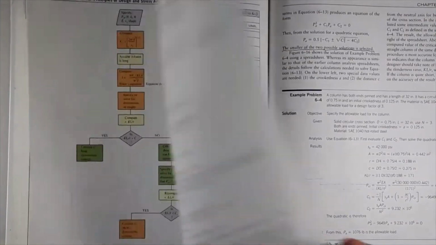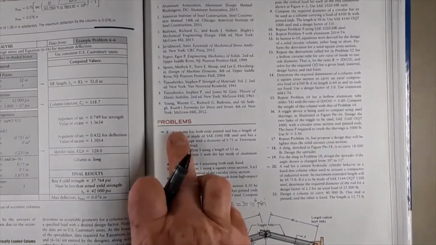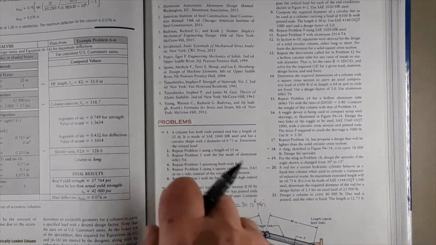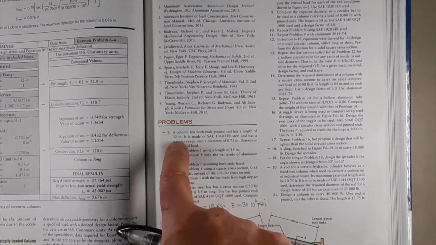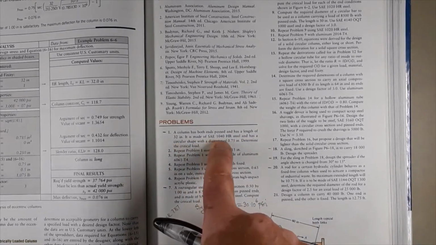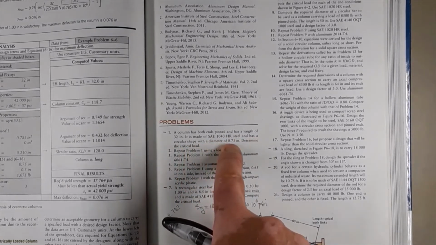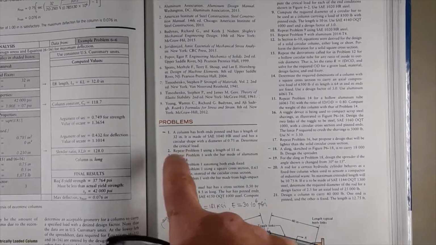Okay, so I'm going to solve some problems off this chapter 6 on columns, and we're going to do first problem 1. It says a column has both ends pinned and has a length of 32 inches. It's made of SA1040 hot rolled steel, circular shape with a diameter of 0.75 inches. Determine the critical load, PCR.